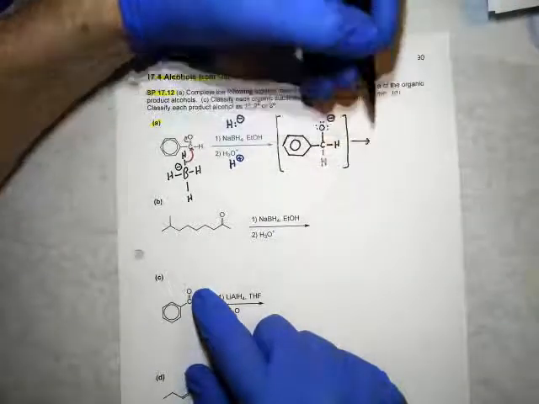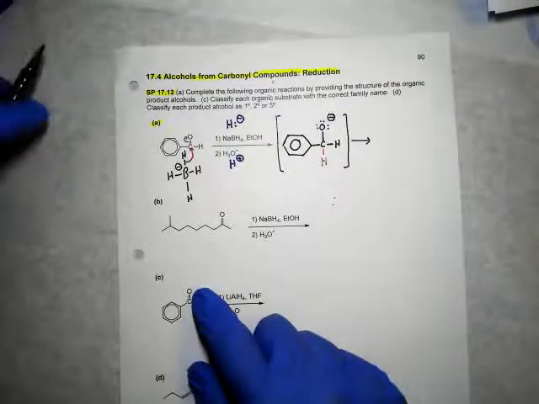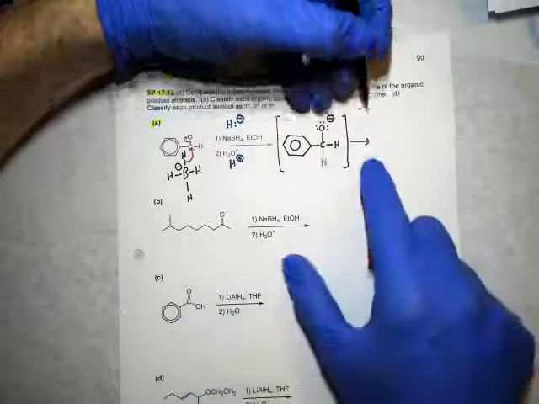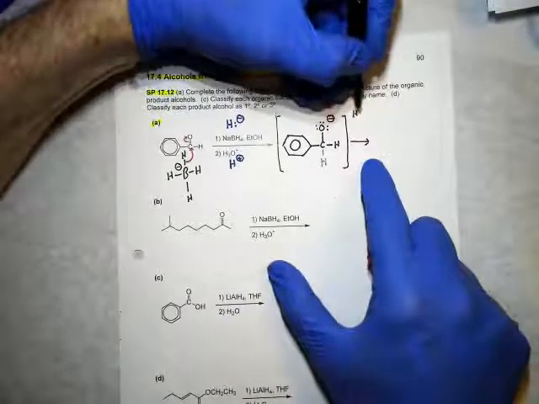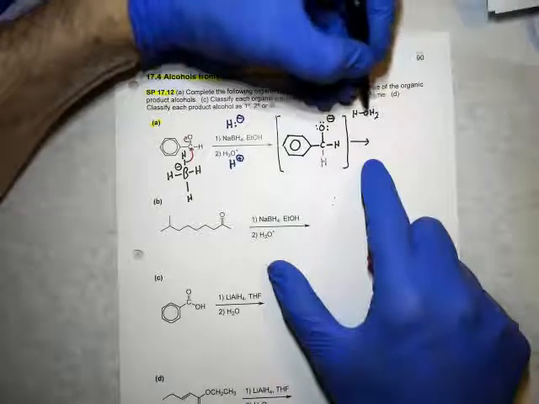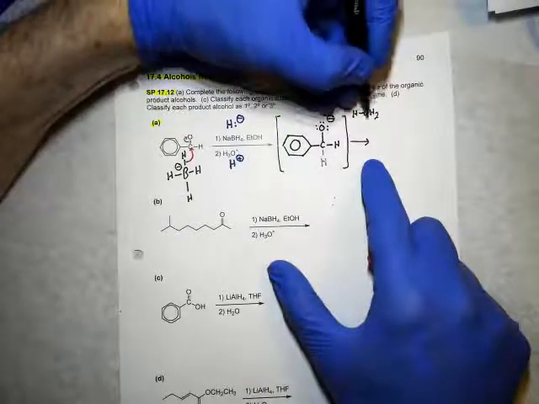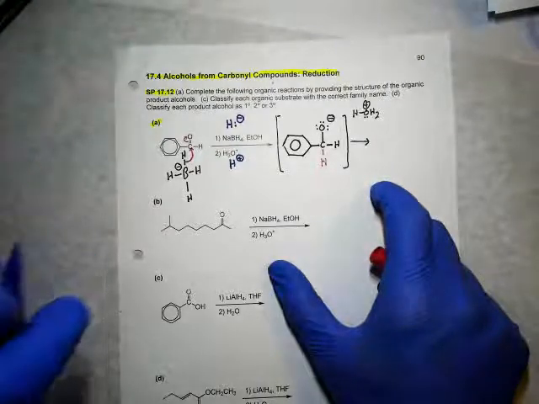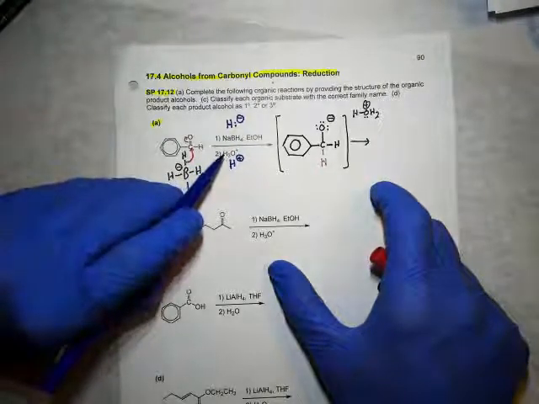We sketch one little arrow here and remind ourselves of what's going on. A Bronsted-Lowry acid is simply a source of protons. Okay? And there would be your Bronsted-Lowry acid, the hydronium ion, H3O+.